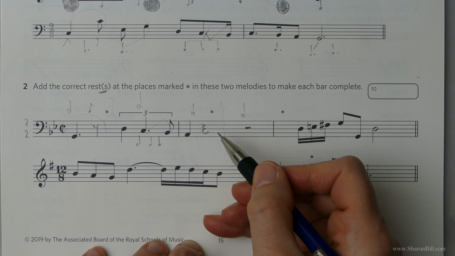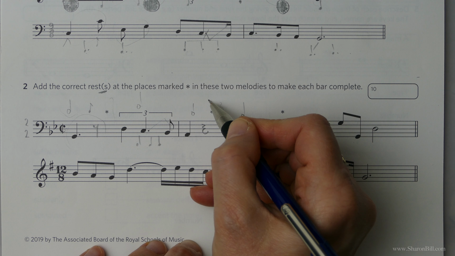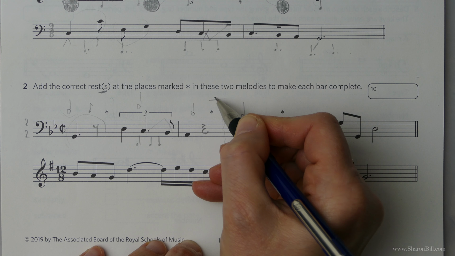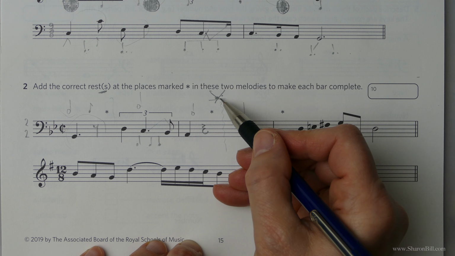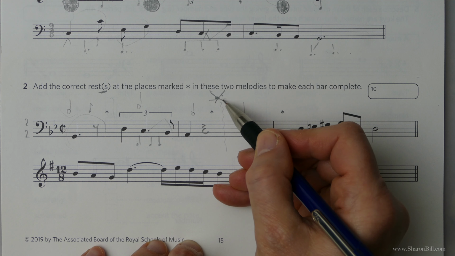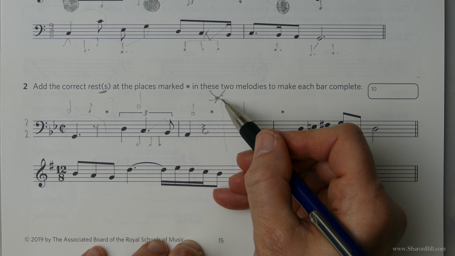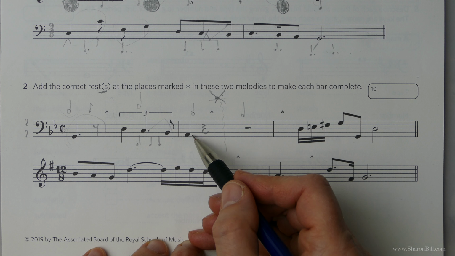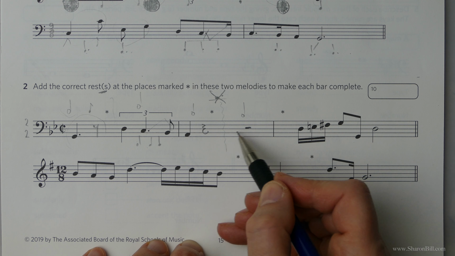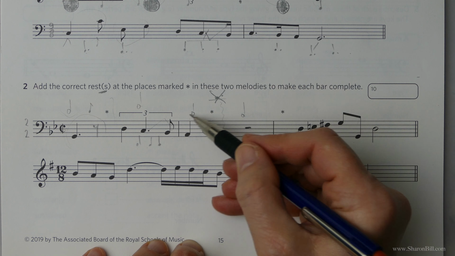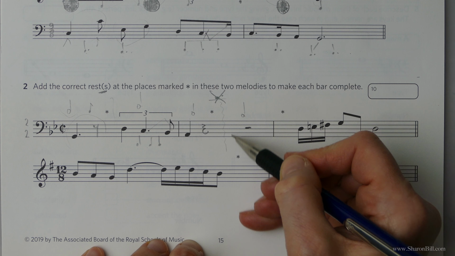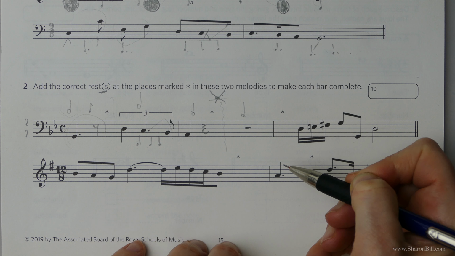You couldn't add, for example, that, because well, for a start it looks like it's a dotted rest, which implies compound time, and also it just sort of straddles over the halfway point of the bar, and it doesn't reflect our 2 half note beats. It must be as written there.